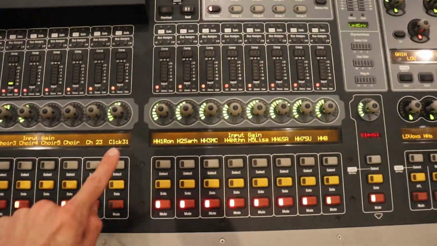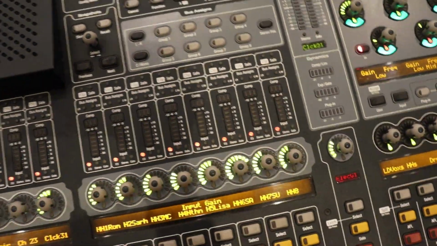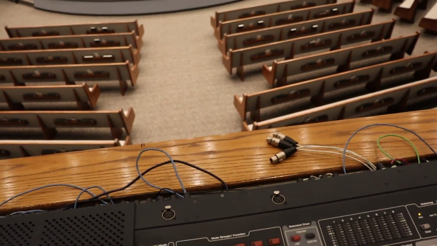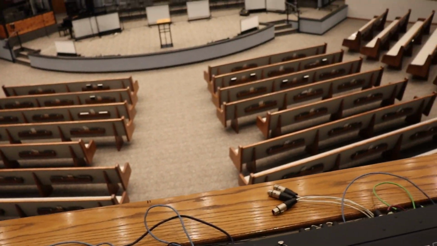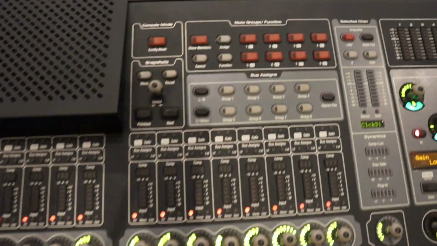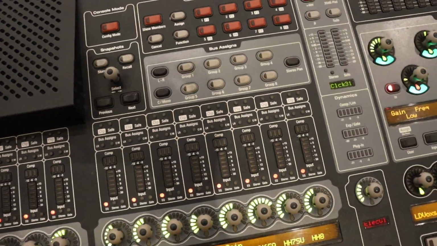One thing that's funny is the click. Click is not in anything because we don't want the congregation hearing the beep, doop, doop, doop while the band's playing along to songs. That is routed to their in-ears, but we don't want it in the mains, so we don't have it routed to the buses or the mains.